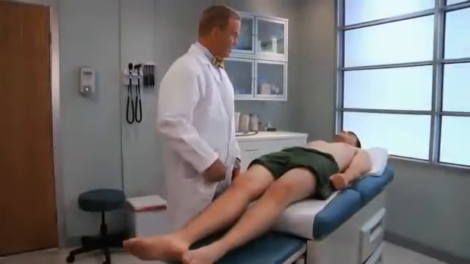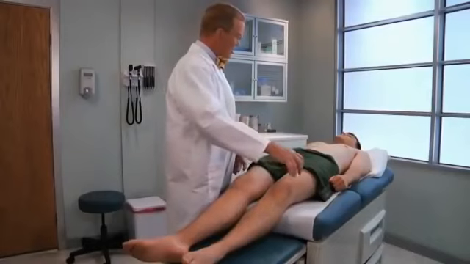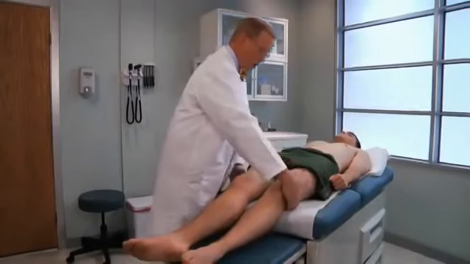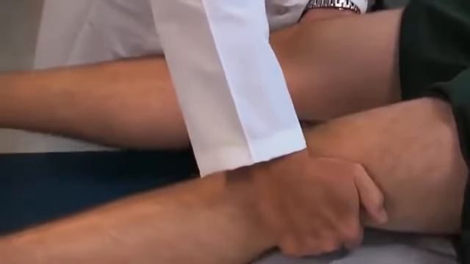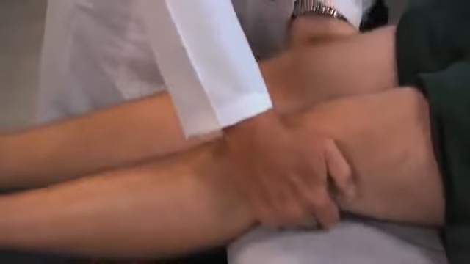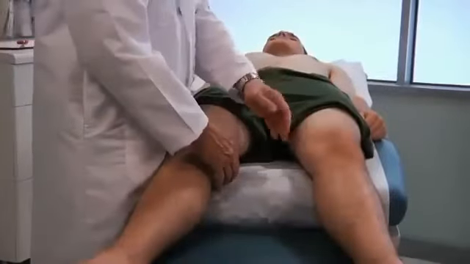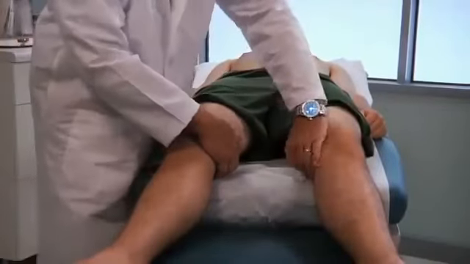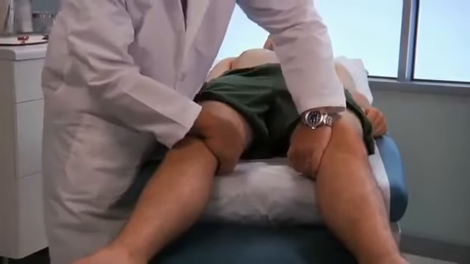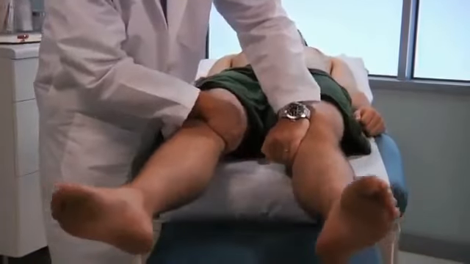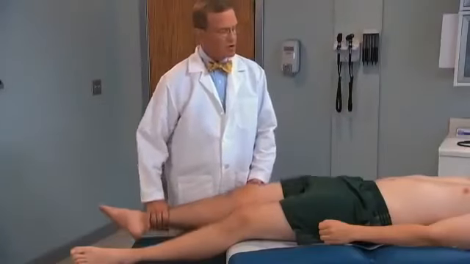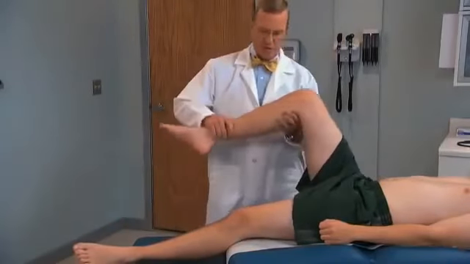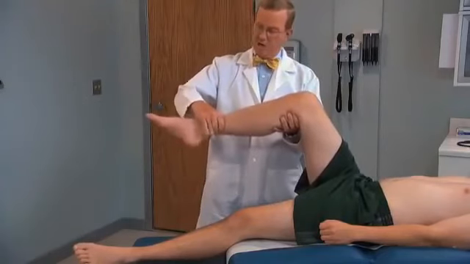To test hip abduction by the gluteus medius and gluteus minimus, place your hands firmly on the table outside the patient's knees. Ask the patient to spread both legs against your hands. To test the hip adductors, place your hands between the patient's knees and ask the patient to bring the knees together. Note the strength.